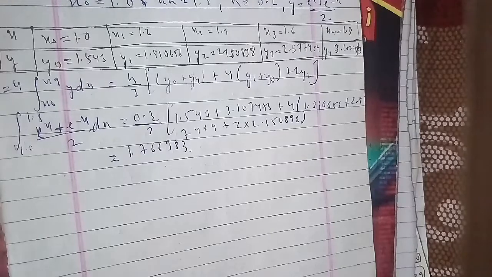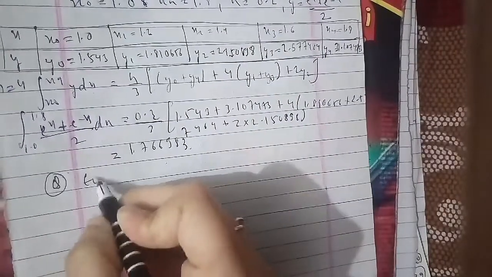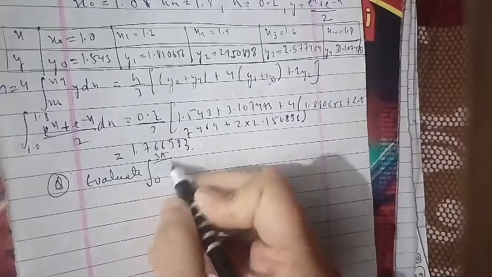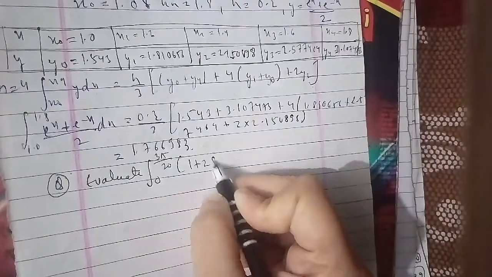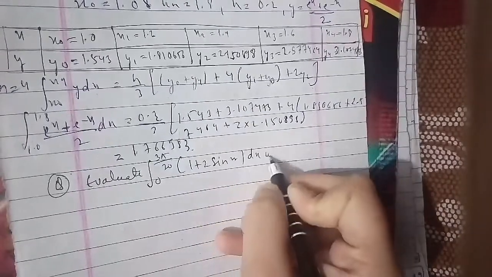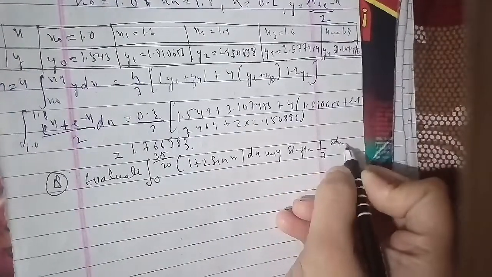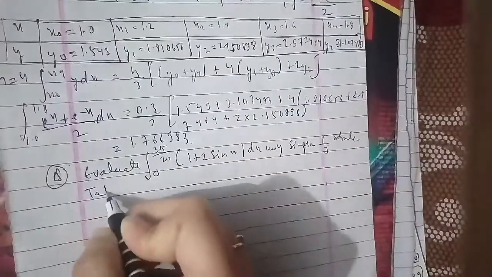Take 4 segments, compare this value with the analytical result, and calculate the percentage relative error.